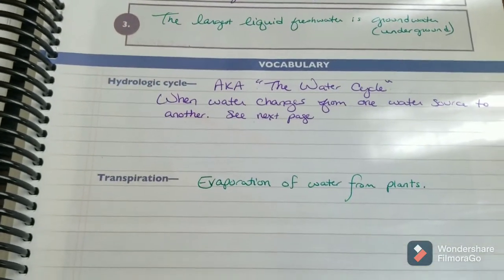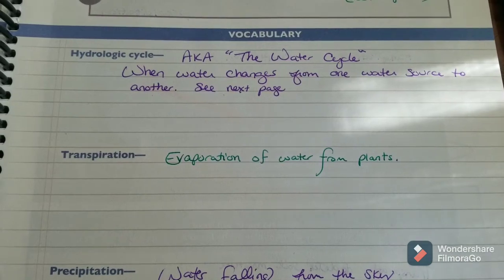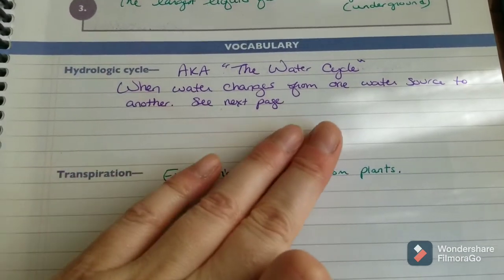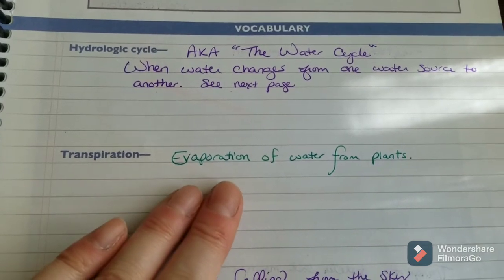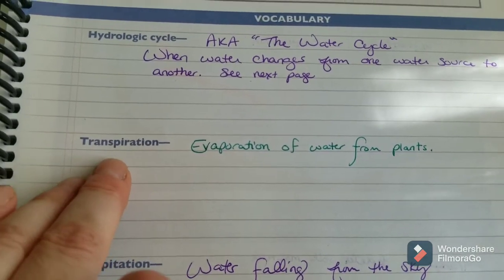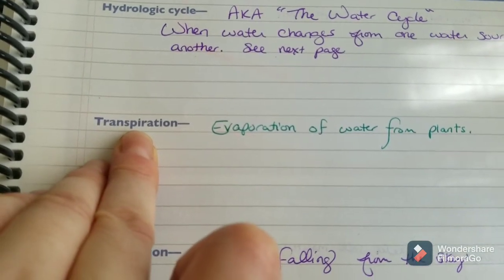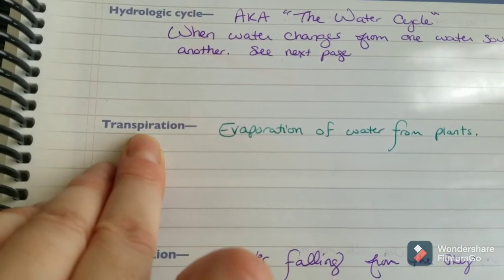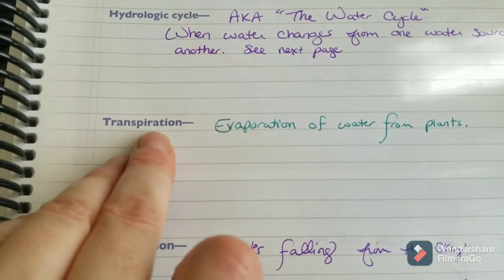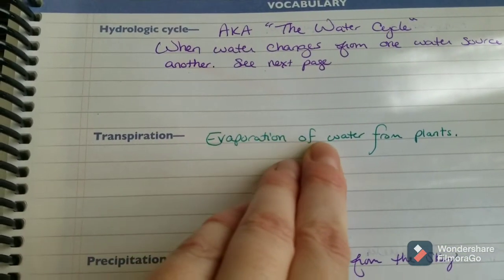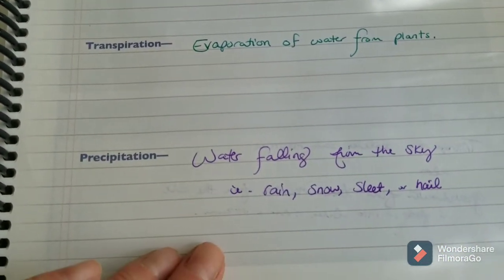Good. All right. Vocab. Hydrologic cycle is also known as the water cycle. That's when water changes from one water source to another. And there's a big picture we'll look at in just a minute. Transpiration. Now, don't get confused. This is not transportation or respiration. It's a mixture of those words. Transpiration is the evaporation of water from plants. And we'll look at a picture of that in just a minute.